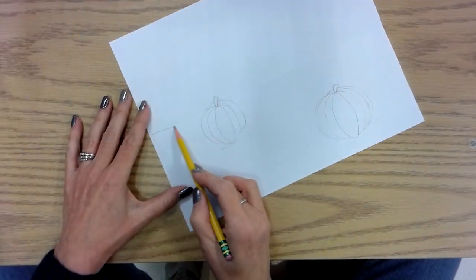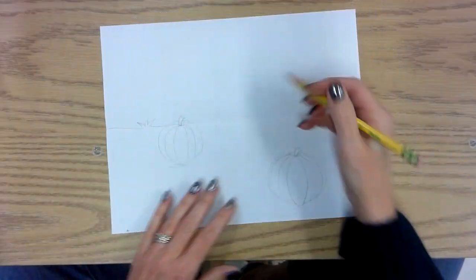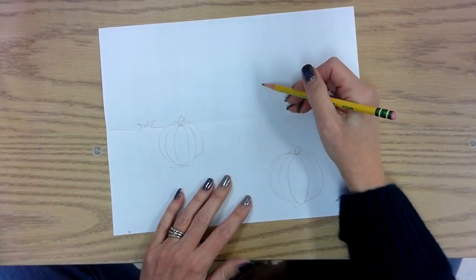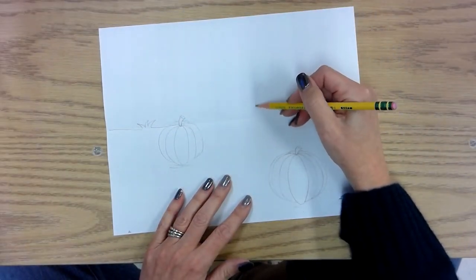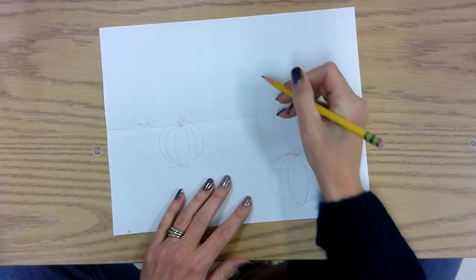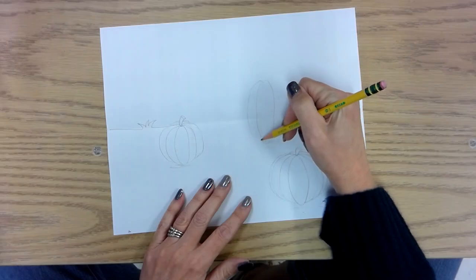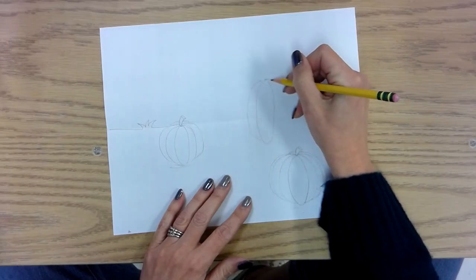I'm going to start to put in my grass line here. And I'm going to do another pumpkin. And even though this one's going to be bigger, because it is higher on the page, it's going to look like it's farther away.